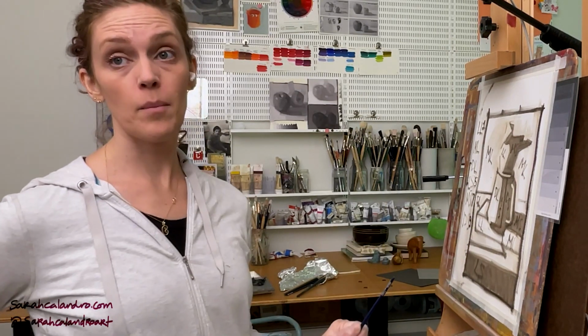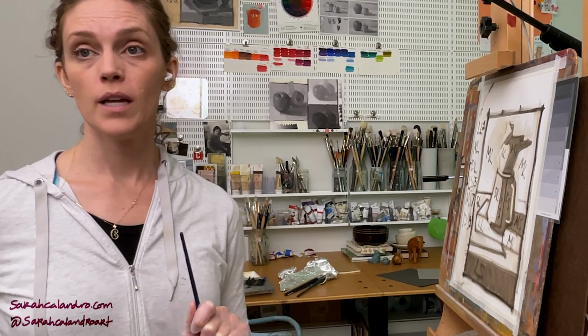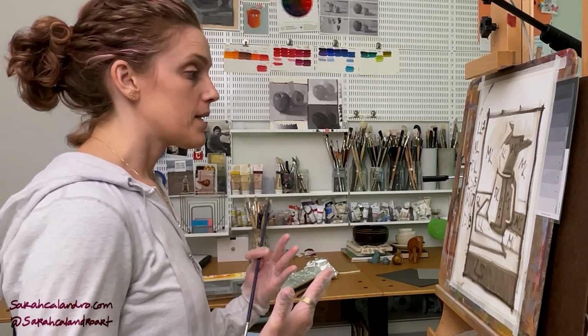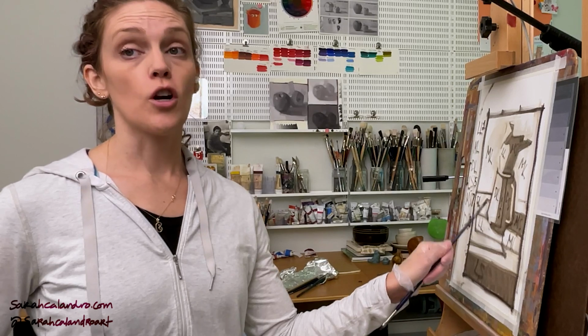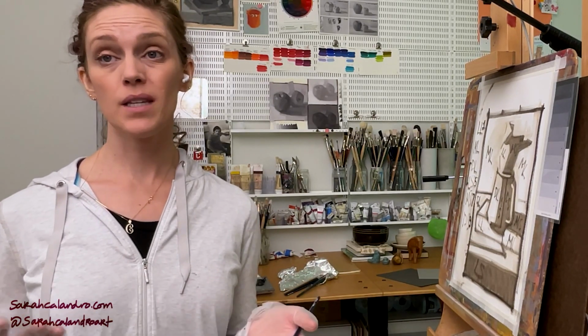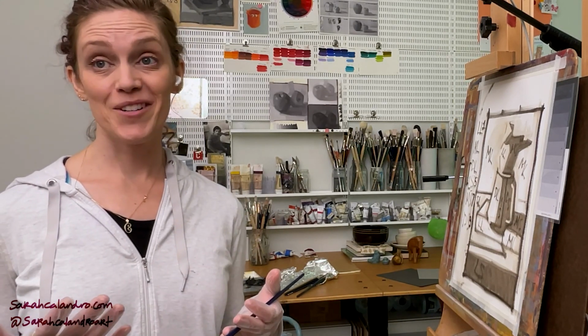Now, if it's the same, then we know that we're in good shape in terms of creating an image that's going to read. But we do want to make sure that it's going to read as a dark object in the light. There is no right answer when it comes to this kind of stuff, and this is where values tend to get tricky.